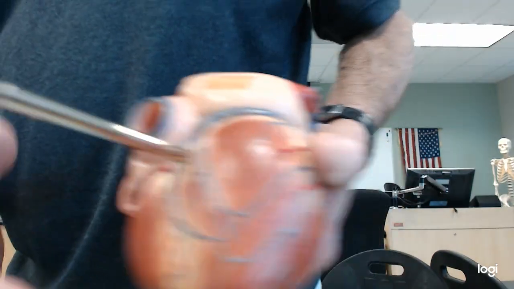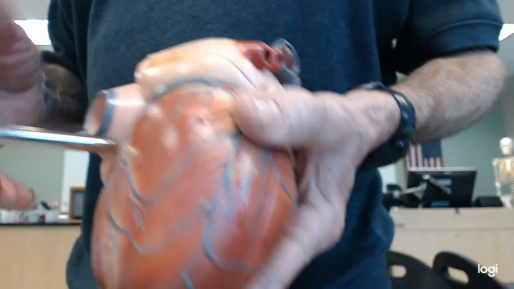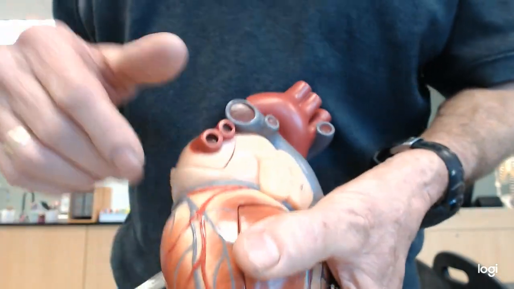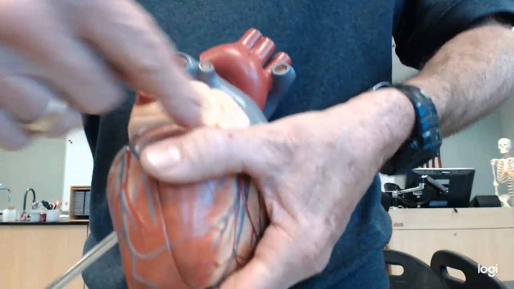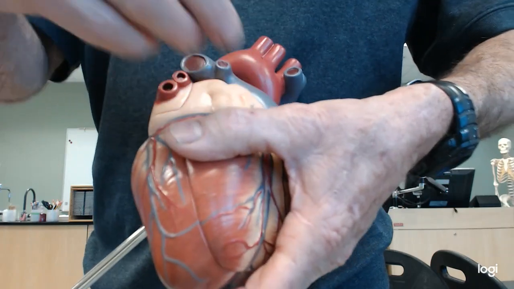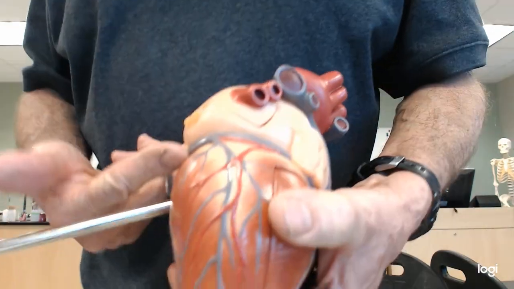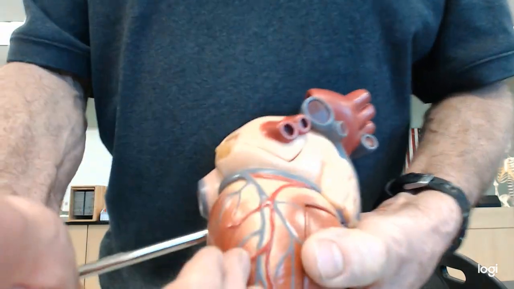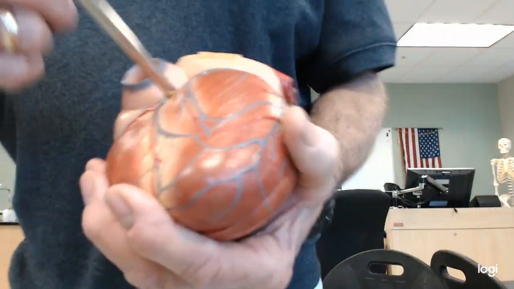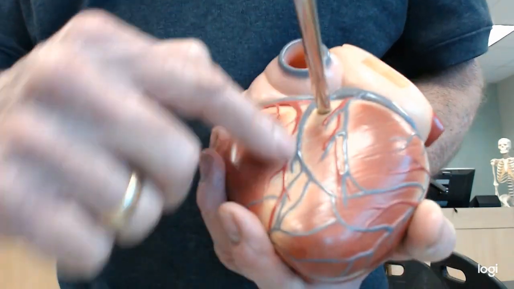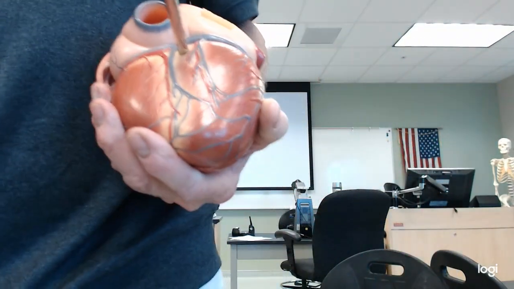Right coronary, posterior interventricular, and yeah, I think in your manual it calls this the left circumflex branch of the left coronary artery. Most people just call this the circumflex. Circumflex and marginal. Okay, you come down here, and we're going down the middle of the back of the heart.